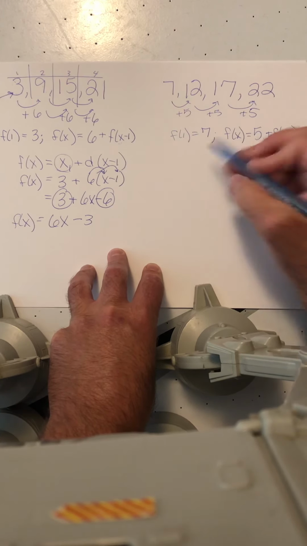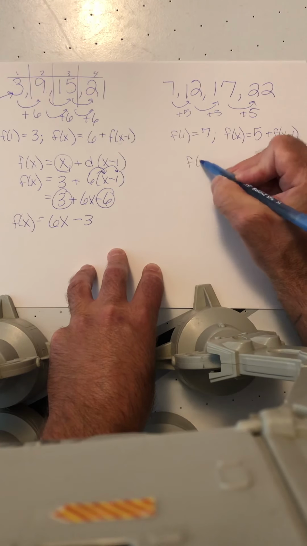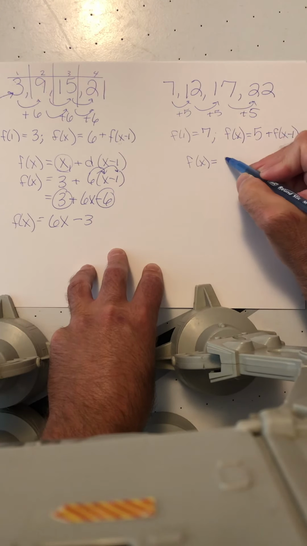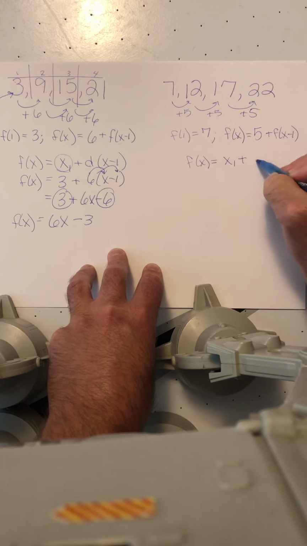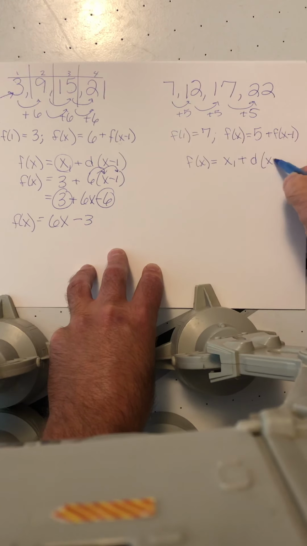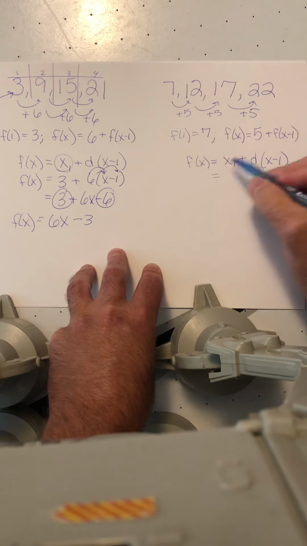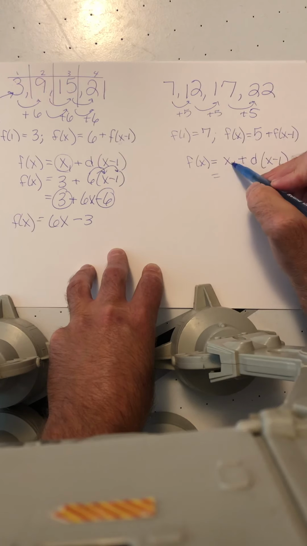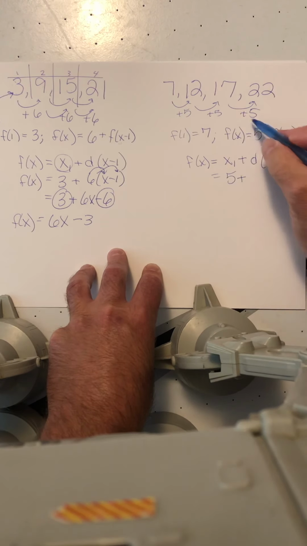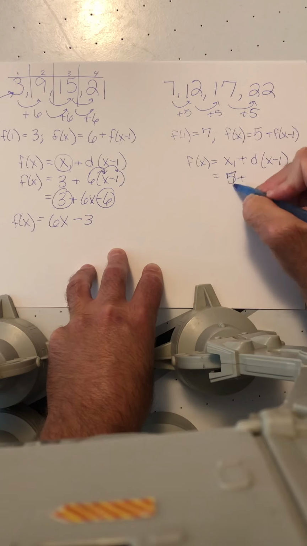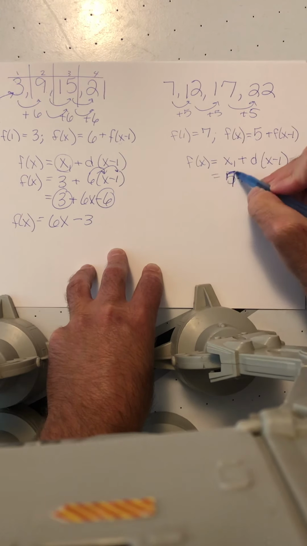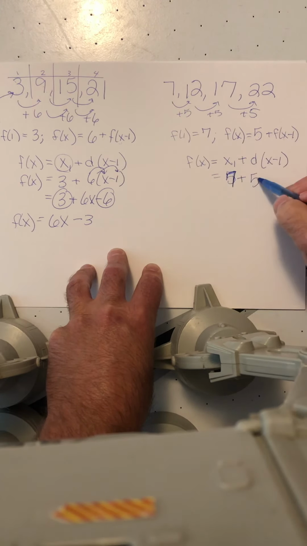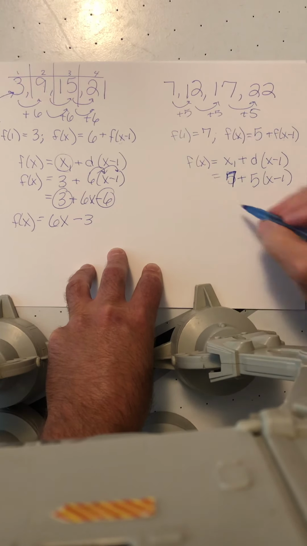That's thinking recursively. Explicitly, if I want to use my explicit form, x sub 1 plus d, the common difference, times x minus 1. The common difference is 5, x sub 1 is 7. The original amount is 7, and I'm adding groups of 5, the common difference. How many groups of 5? x minus 1 groups of 5.